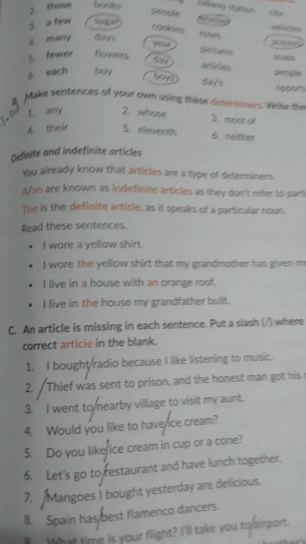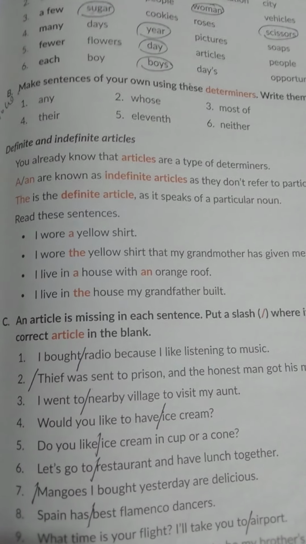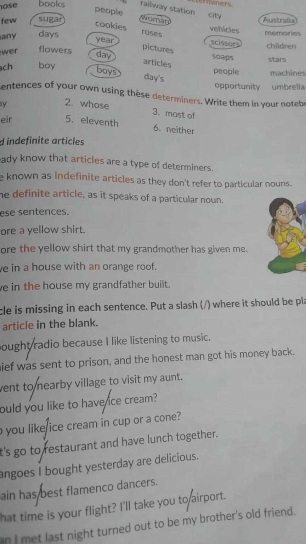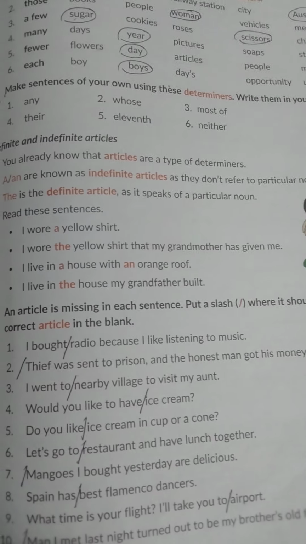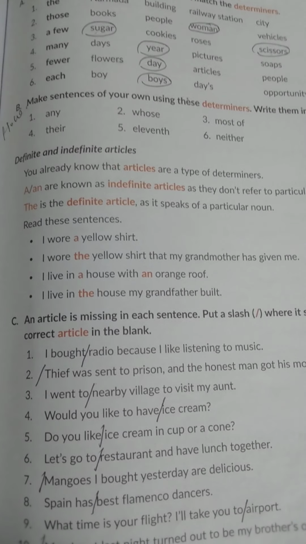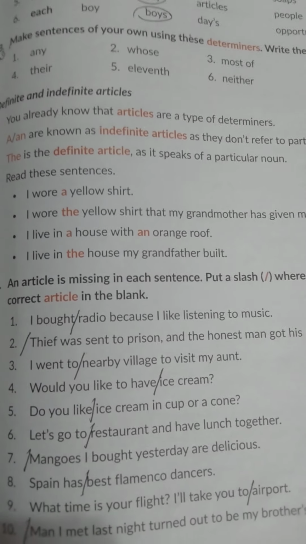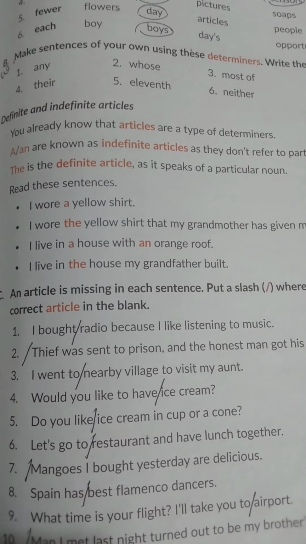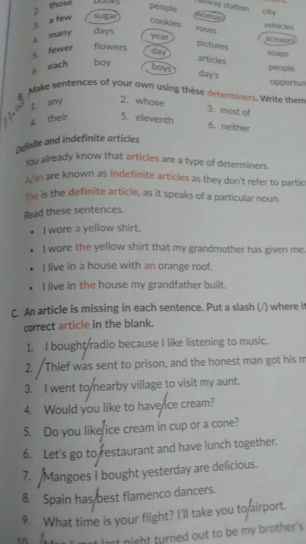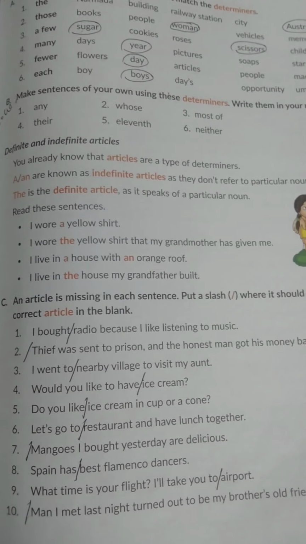We have already learnt about definite and indefinite articles, and we have also understood that a or an are indefinite articles as they don't refer to particular nouns. Thus, the is the definite article as it speaks of a particular noun. We have also learned in our junior and senior classes that generally a is used before a consonant and an is used before a vowel. But the usage of an depends on the pronunciation of the word.